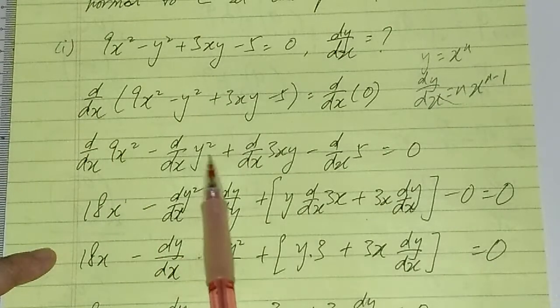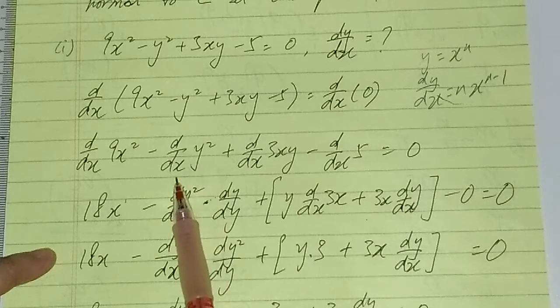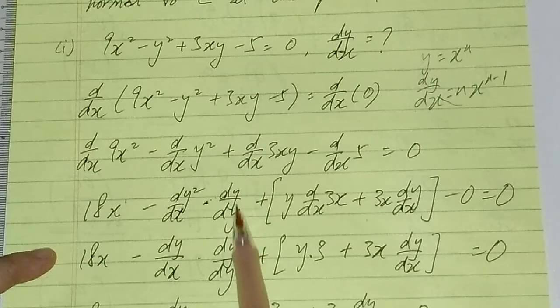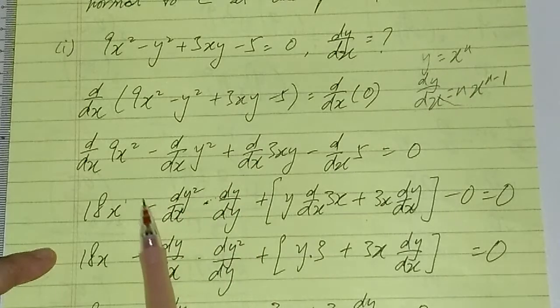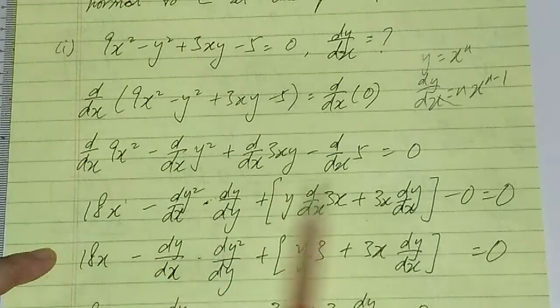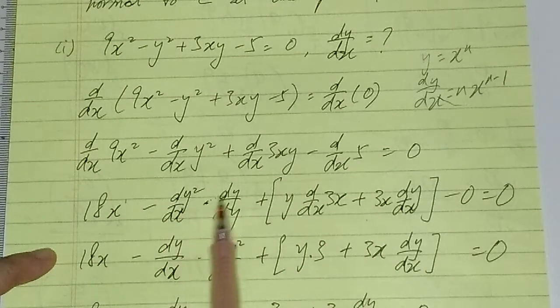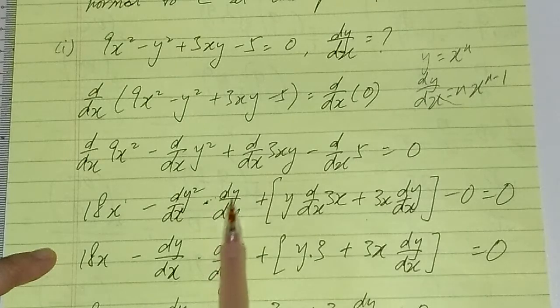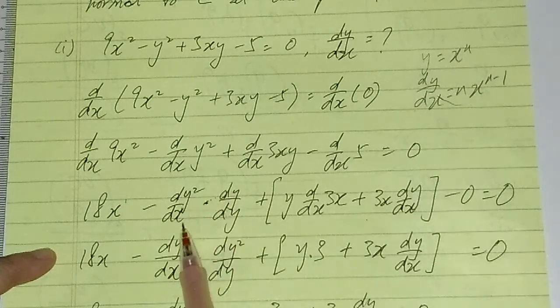We can't differentiate y with respect to x directly, so we multiply by dy/dy. We always bear in mind that we are not allowed to change the original expression, and multiplying by dy/dy is still 1. Anything times 1 is still anything.